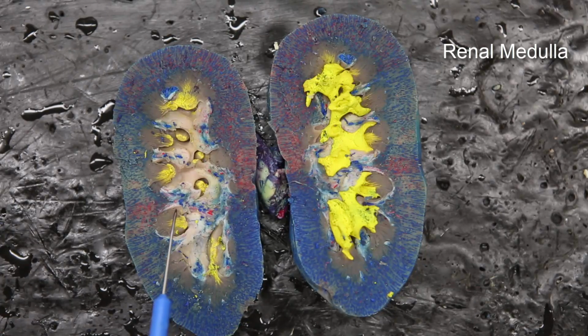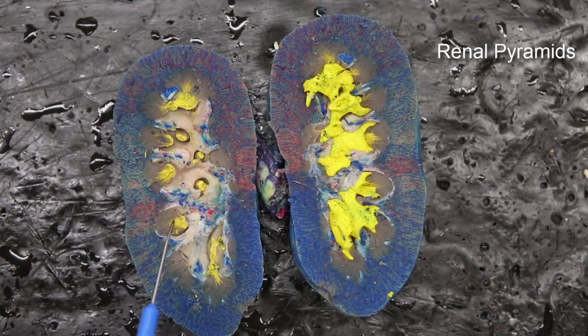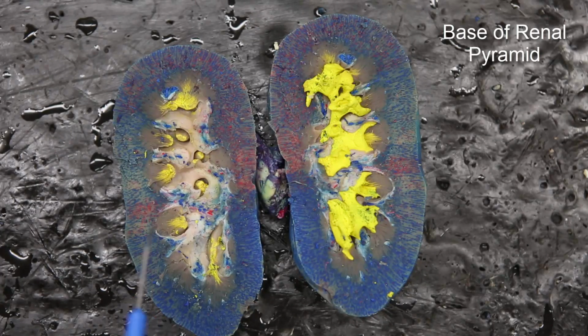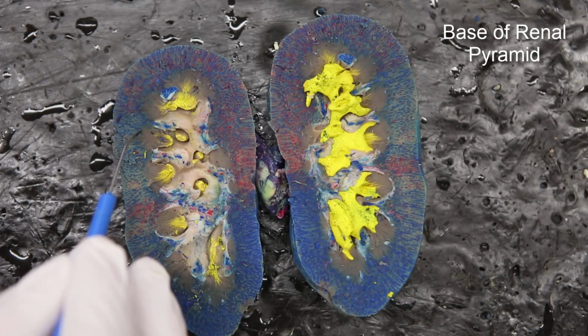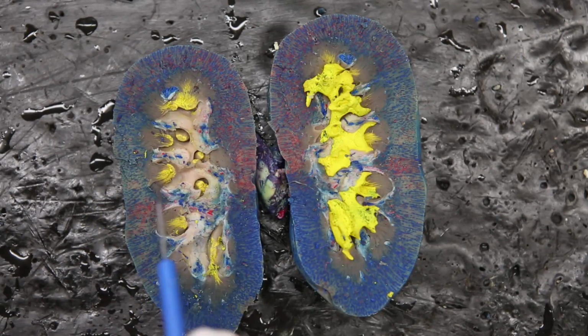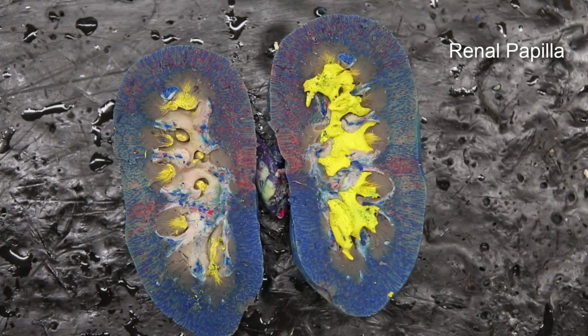Now, these structures, here's one, these are the renal pyramids. The renal pyramids, where they come into contact with the outside cortex, this is referred to as the base. So this is a base, this is a base. The tip, right down here, remember this is three-dimensional, so you can see one coming up here as well, and here's one coming up here. These tips are the renal papilla.